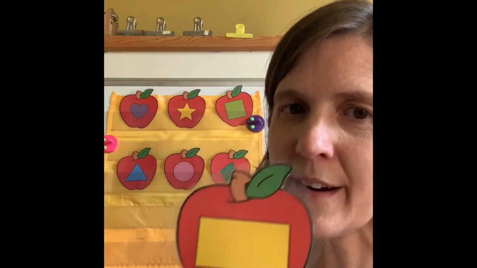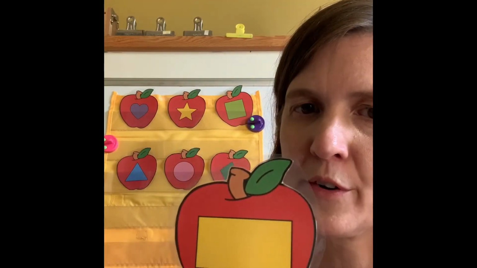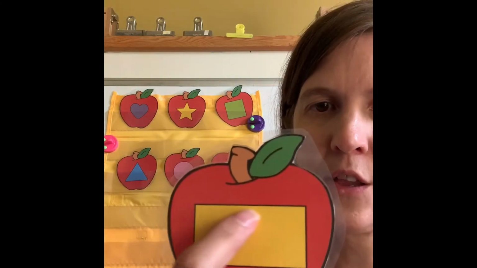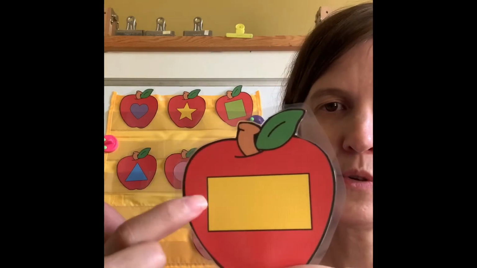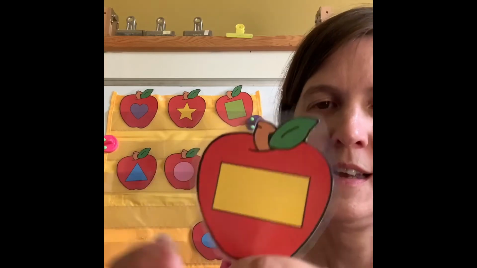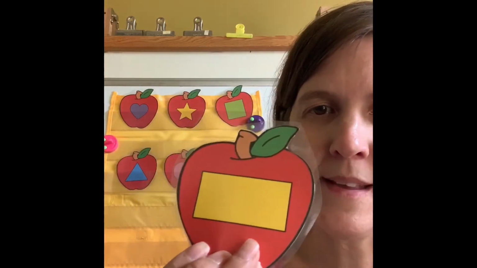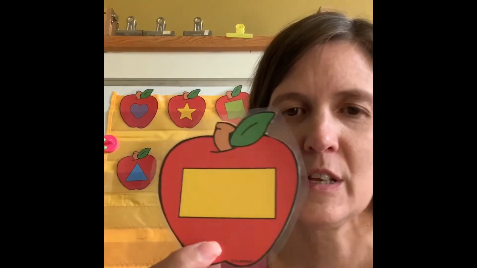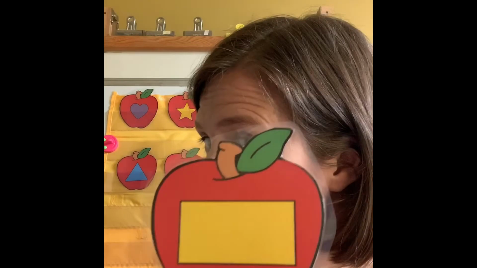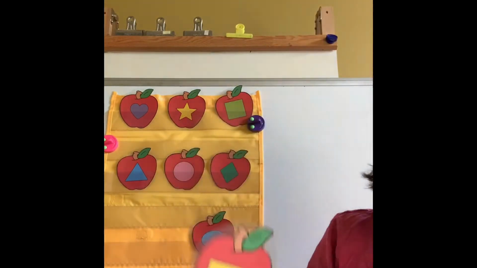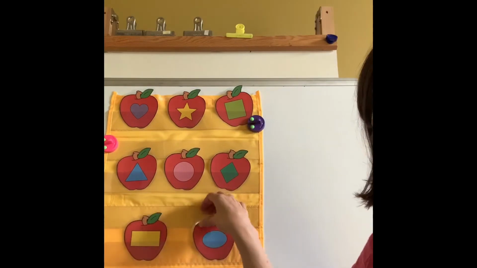Now this one's tricky too. This looks like a square, except this time 4 corners, 4 sides, but 2 sides are long. See the long sides? And 2 sides are short. And if you turn it this way, it looks like a door. Do you know what shape it is when the sides are long and short? It's called a rectangle. Very good, a rectangle. Can you say that? A rectangle.